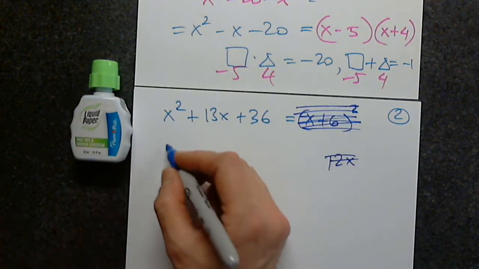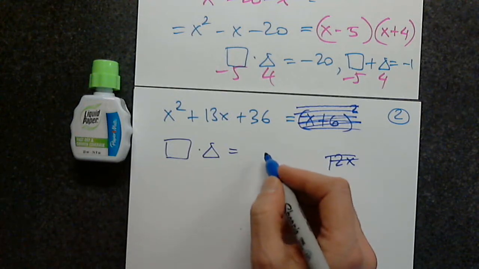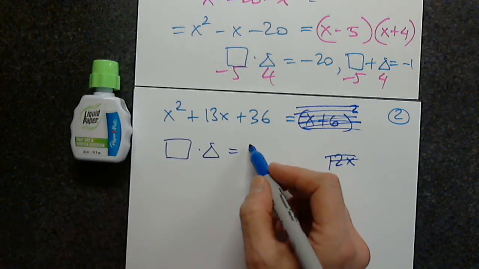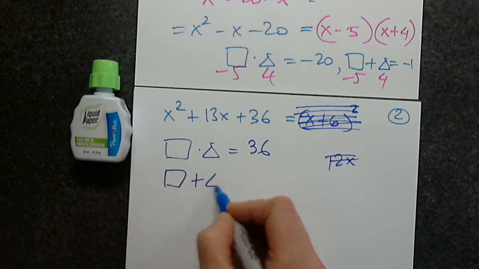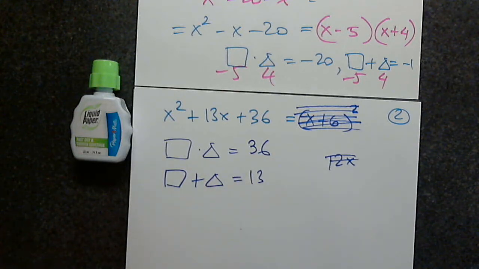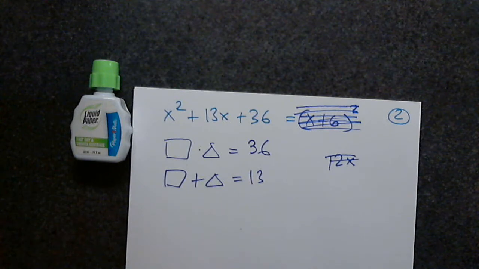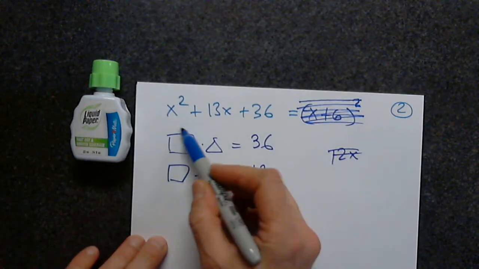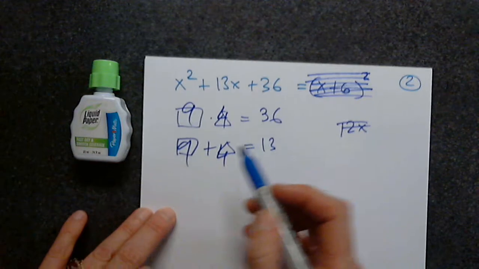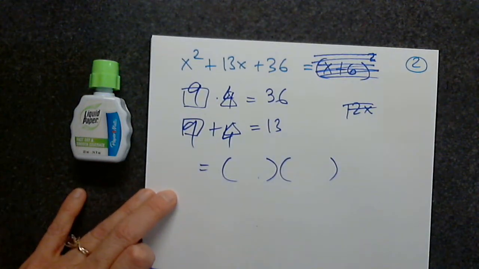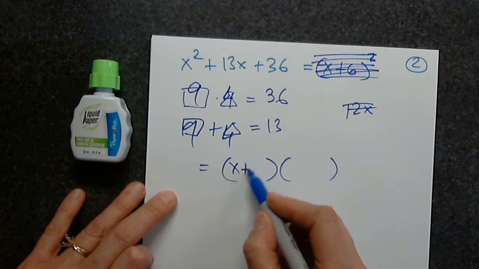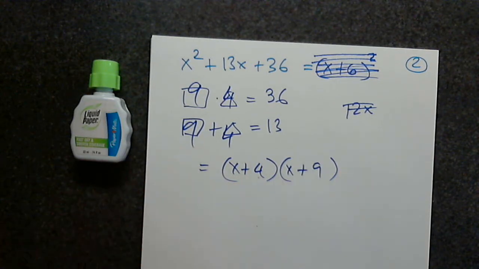So then I'm looking for two numbers whose product is 36, very good, and whose sum is 13. Can we find two numbers whose product is 36 and whose sum is positive 13? Awesome. You guys are the best. So then the factored form will be x plus 4 times x plus 9. Great, great job. I think we're ready for the very last step. So let me go back and refresh your memory again.